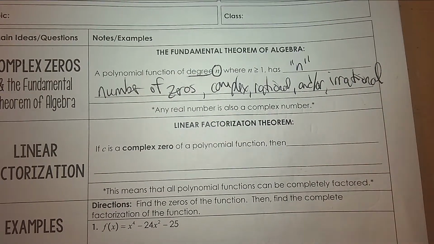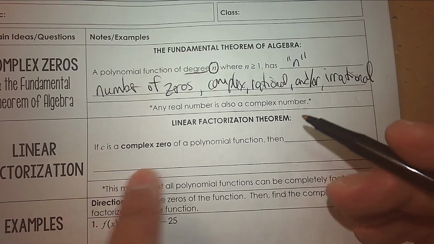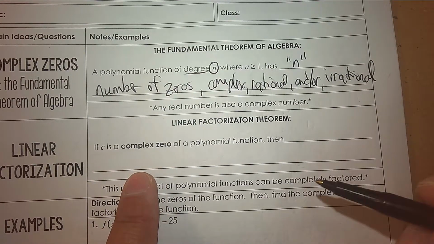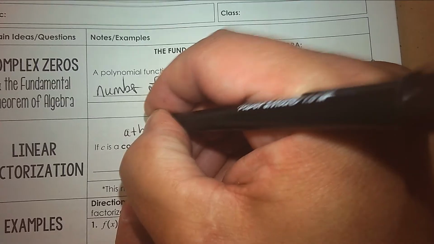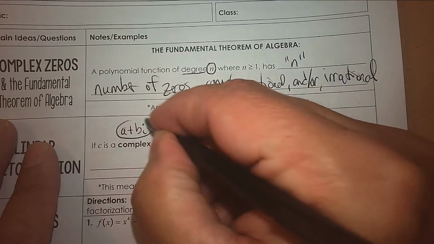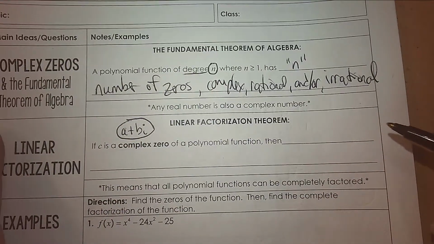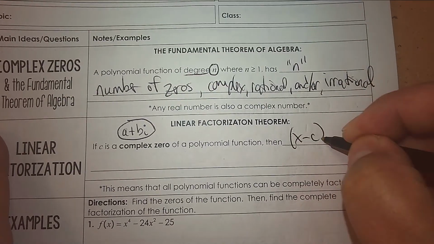So, at its most basic, the fundamental theorem of algebra, the degree tells you how many zeros, right? And they can be complex, irrational, or rational to find them. And if there's a multiplicity, it counts as whatever the number of the multiplicity. They each count as a separate zero. So, if c is a complex zero of a polynomial, and in this sense, complex could mean real or could mean imaginary both, is this concept of a plus bi, then x subtract c is a linear factor.